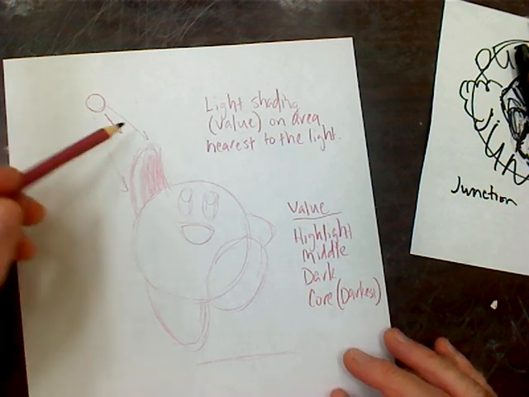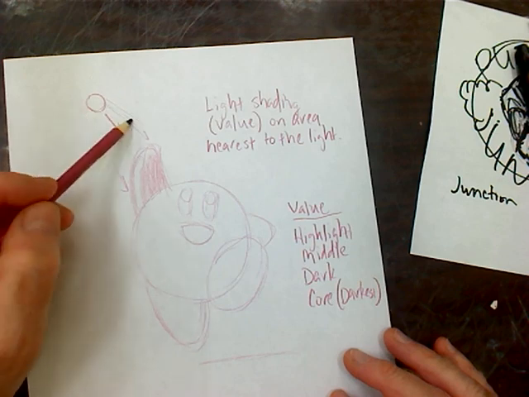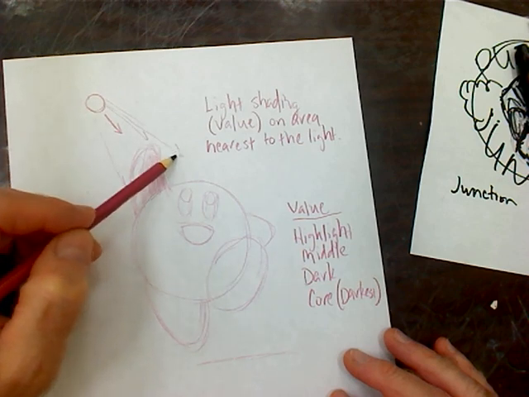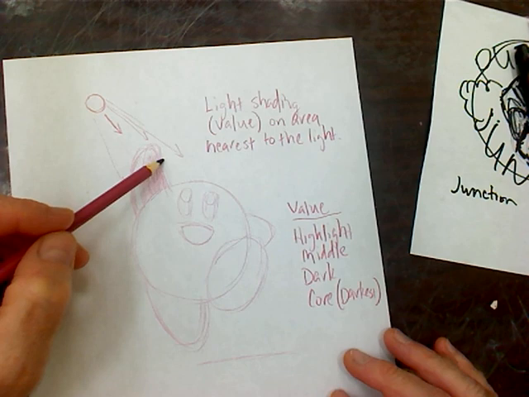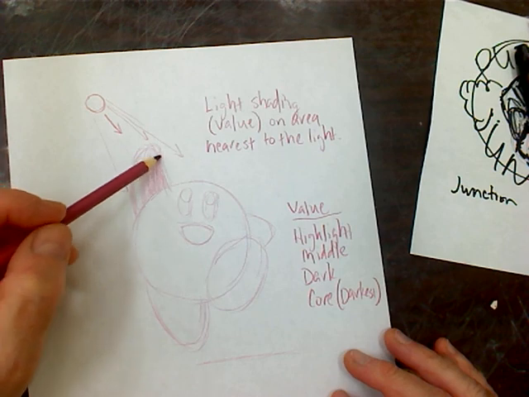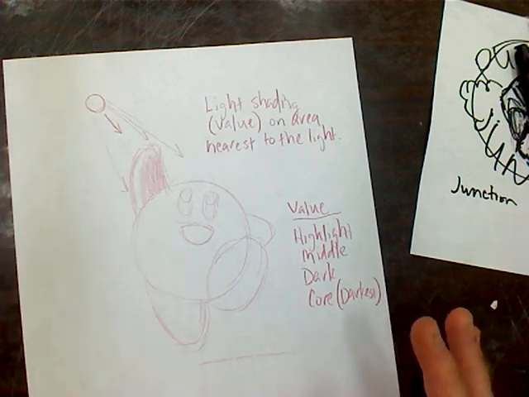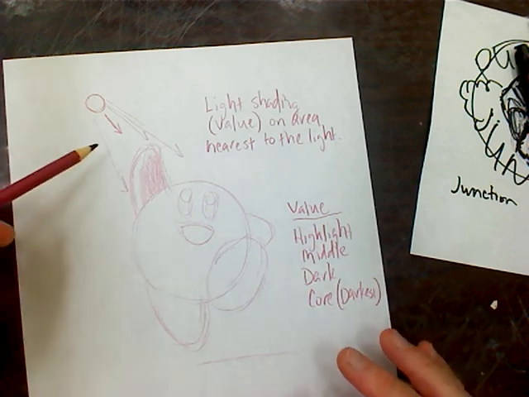Now the reason why the highlight doesn't go around is because you can see here, if I draw a line where the light beam is going, once this shape changes direction, this side of that shape doesn't get light hitting it directly, so we leave that shaded. Okay? And they all work like that.